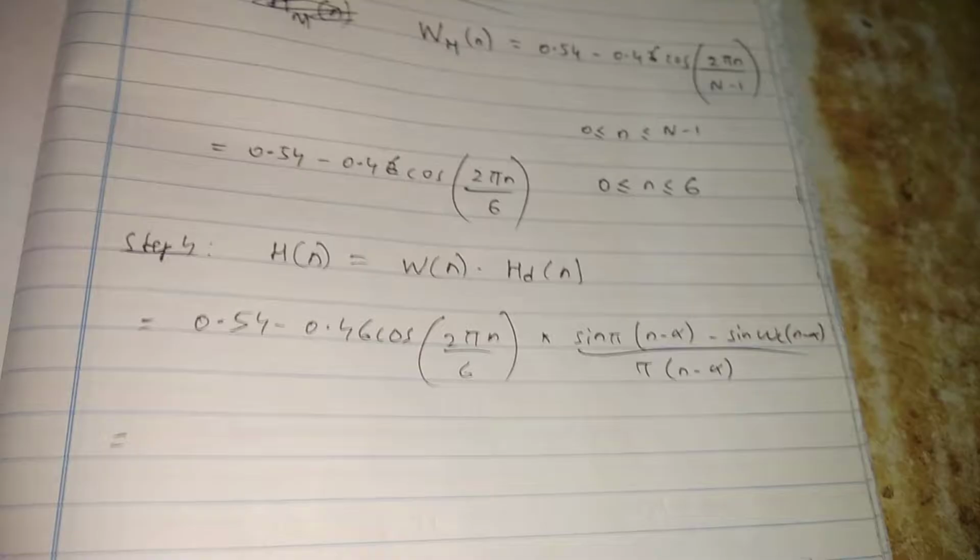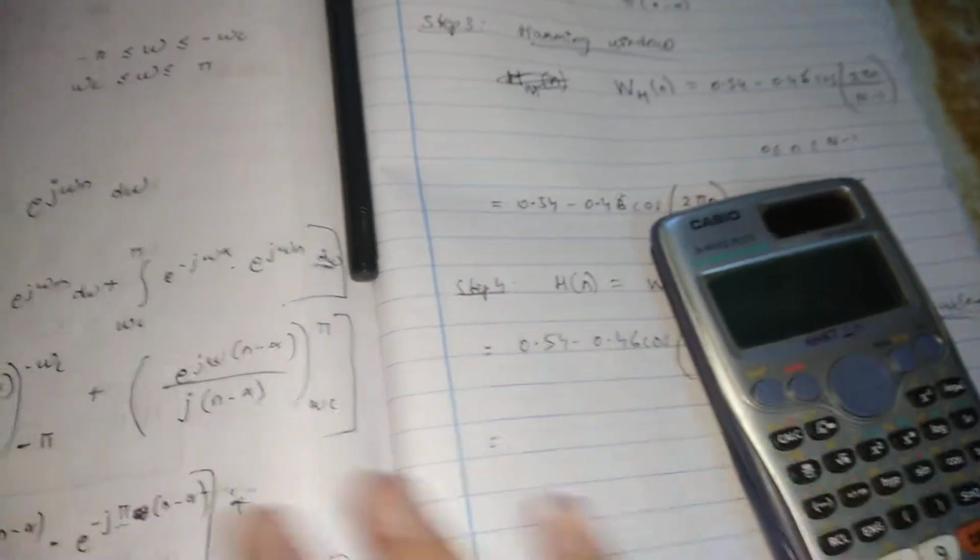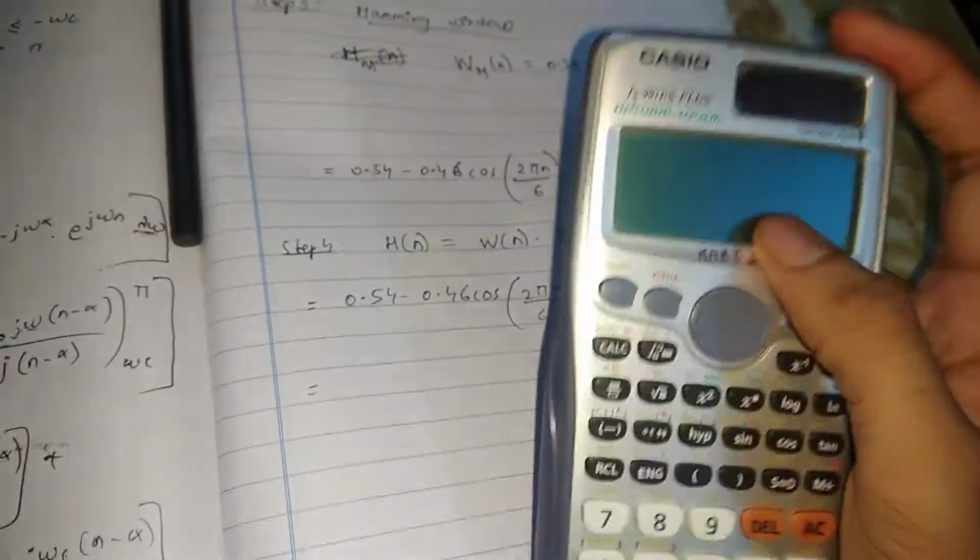Okay, so we have reached up till here. Now take your calculator to do further calculations. We'll type this entire equation in our calculator.